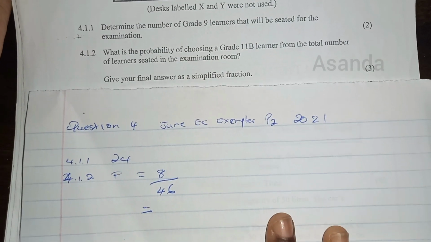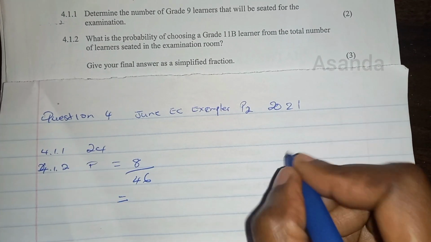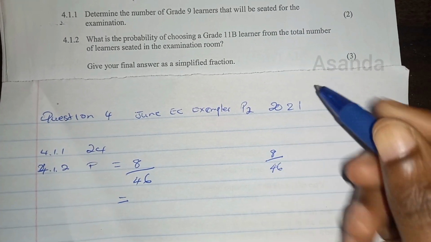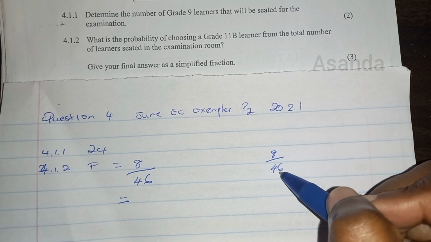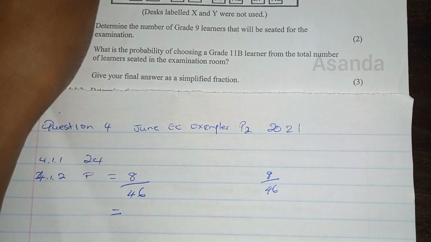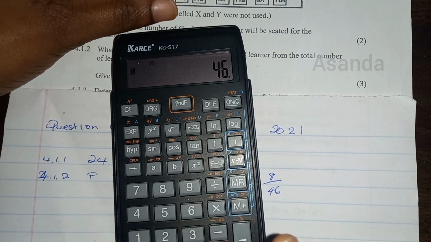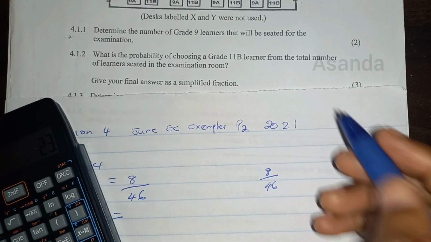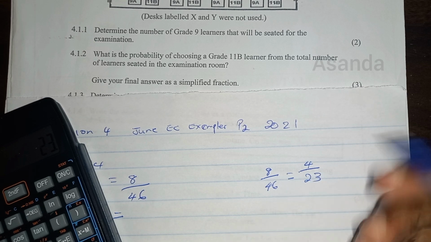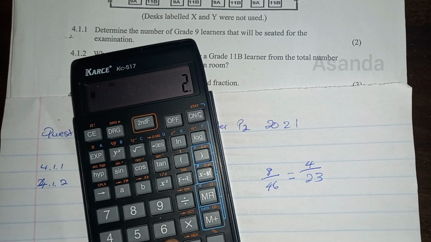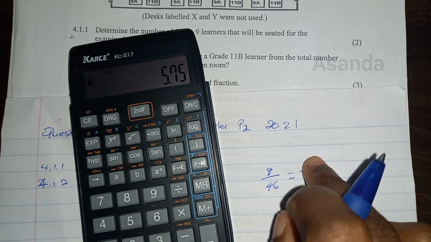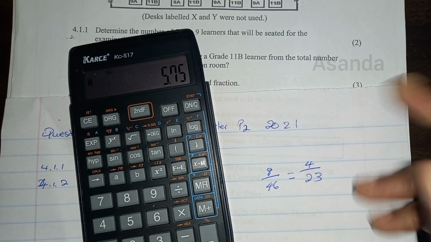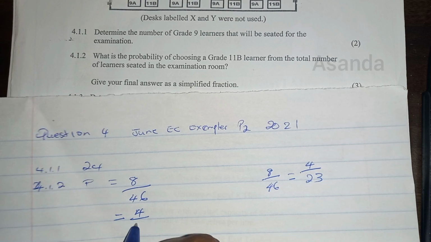Now, it says to give the answer as a simplified fraction. So I'm going to simplify this. 1 doesn't do anything. So I'm going to divide 8 by 2 and get 4, and divide 46 by 2. No comma, so that's going to be 23. So that's going to be 4 out of 23. And 23 divided by 2 gives me a comma, 23 divided by 4 gives me a comma, and there's no other number that I can divide by besides 2 and 4. So this one is done. It's 4 out of 23.